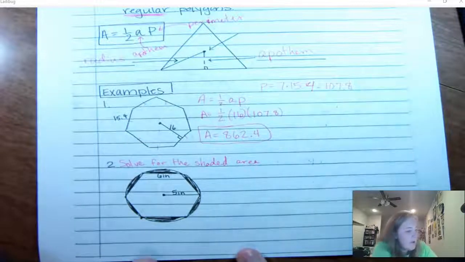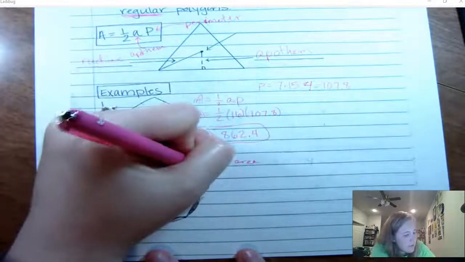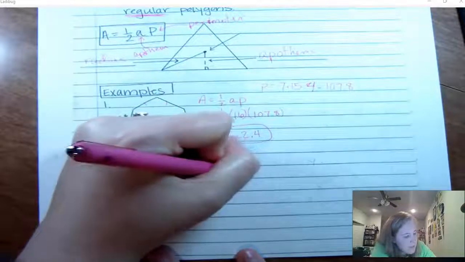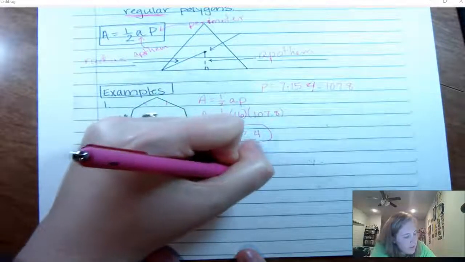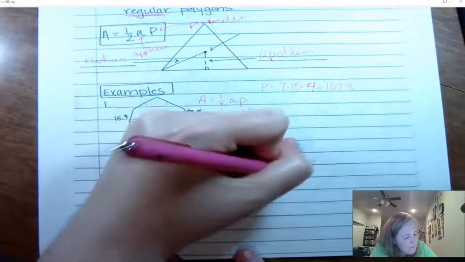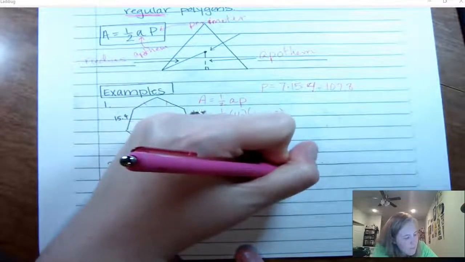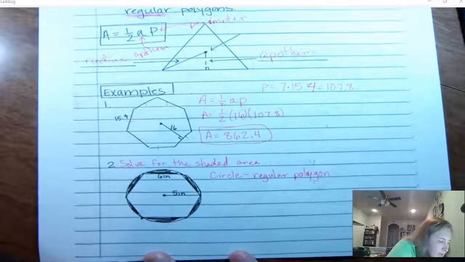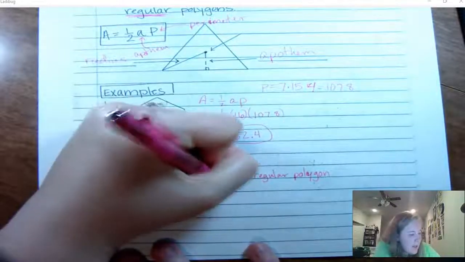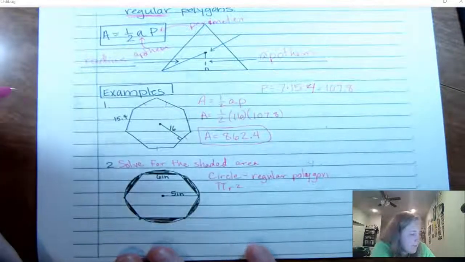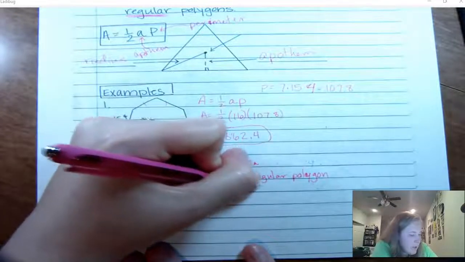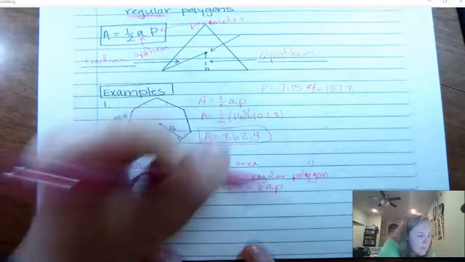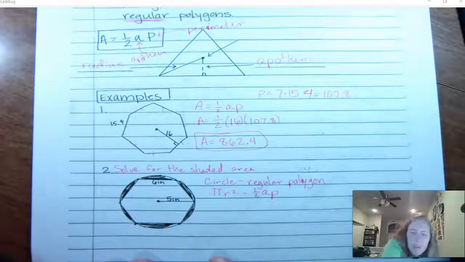So basically all we need to do is take the circle and subtract the regular polygon. Polygon, there we go. So we know our circle formula. It's pi r squared. We learned that a few classes ago. And then we have our regular polygon formula, which is 1/2 AP.